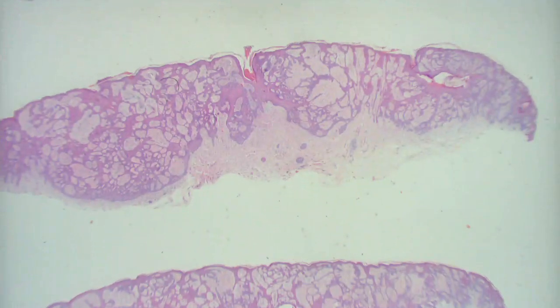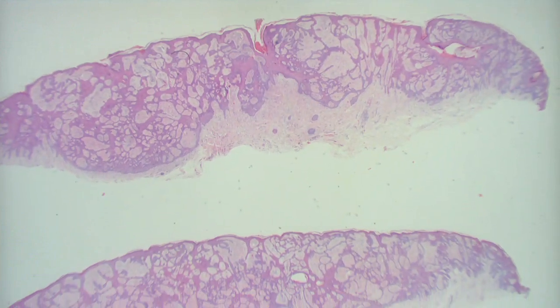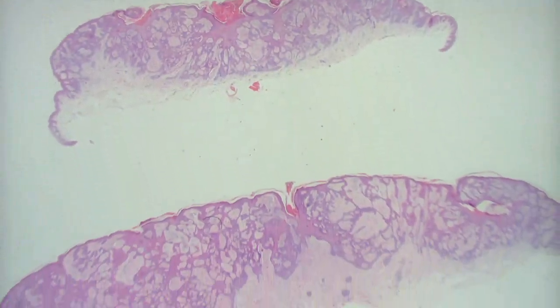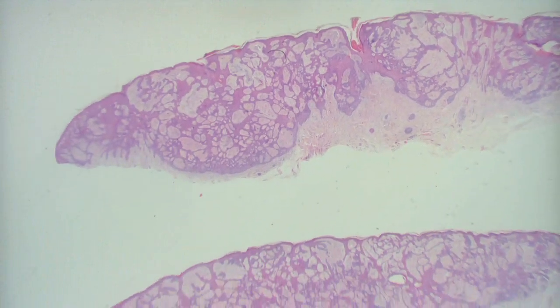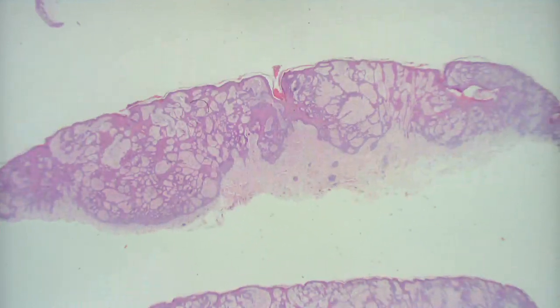All right, so we have a shave biopsy here. We have this trabecular pattern of, I guess I'll call it an infiltrate coming off the epidermis. Yeah, it's reticulated. You're exactly right. And is this inflammatory or neoplastic? Neoplastic. Neoplastic, which is good. What kind of differentiation? I believe follicular.